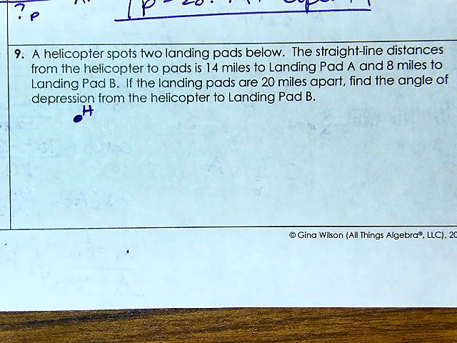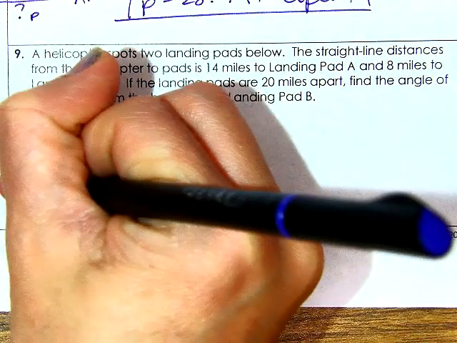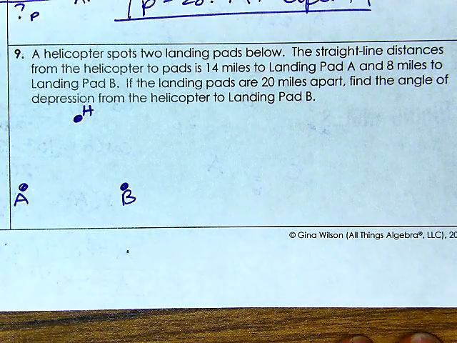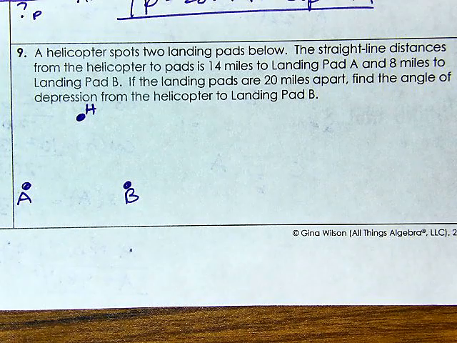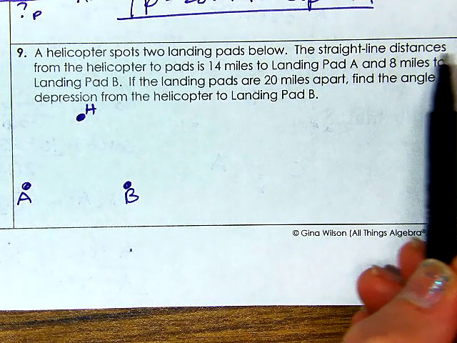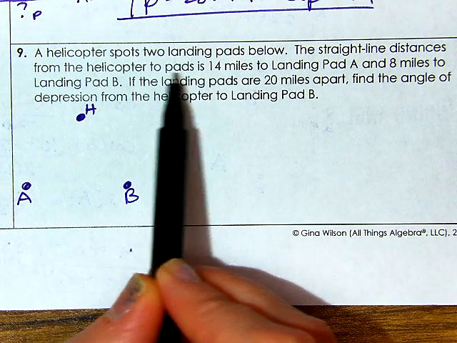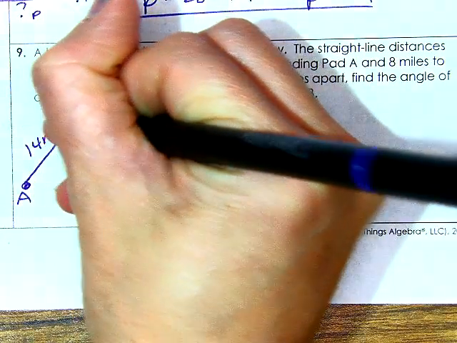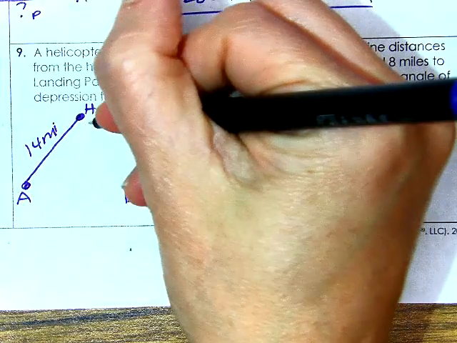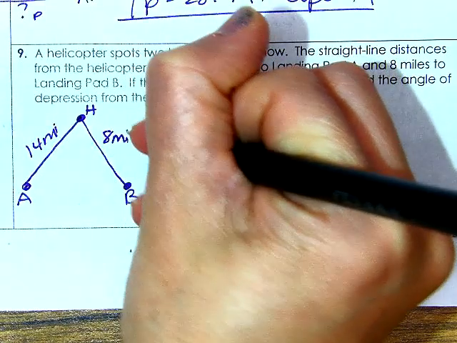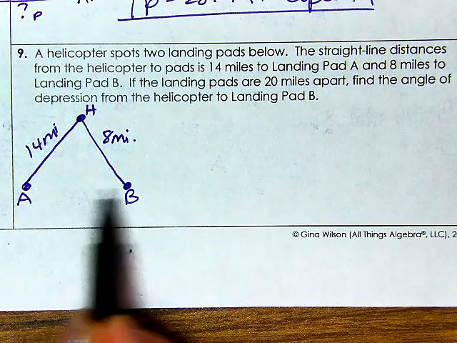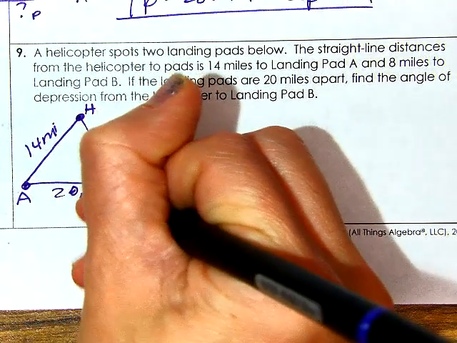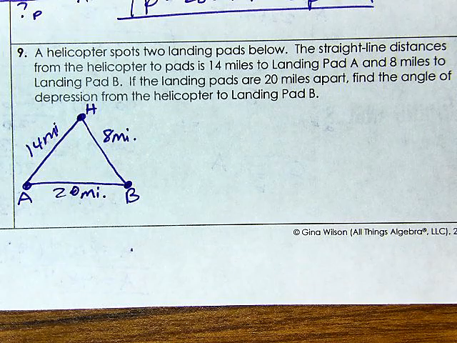And he looks down and he sees landing pad A and landing pad B. And it tells you the distances between them. So the straight line distances from the helicopter to the pads is 14 miles to pad A, and 8 miles to pad B. And it also tells you the third side, that the landing pads are 20 miles apart. And they want the angle of depression.